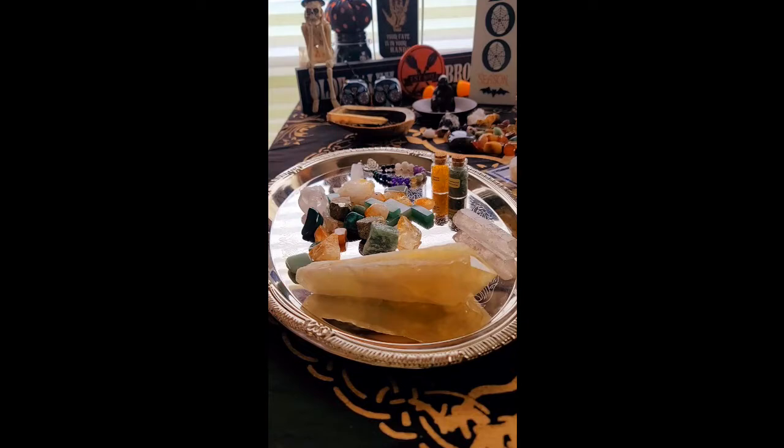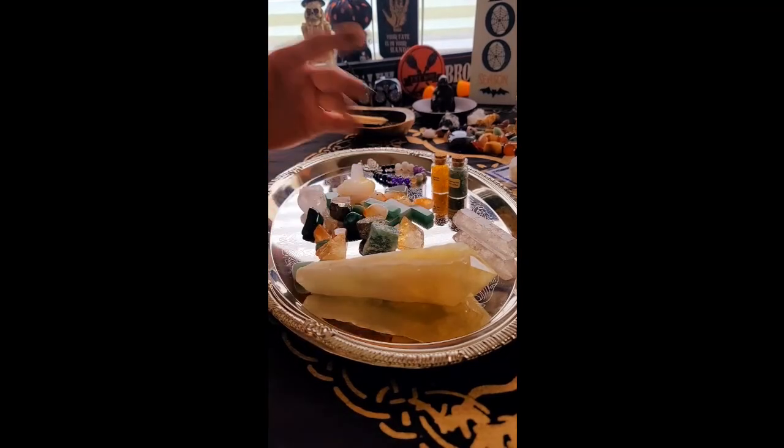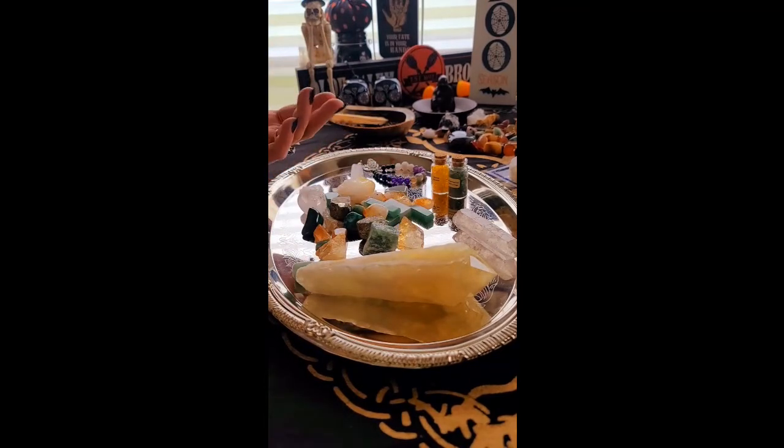Okay, one of the first steps you want to take before constructing your grid is decide what your intention is going to be. What do you want to bring about by your grid? Some of the things you could use would be prosperity and abundance, which is what we're doing today, health, vitality, compassion and love for others, romance, self-love, mental clarity, purification and protection, confidence boost, a new career, climb the career ladder.